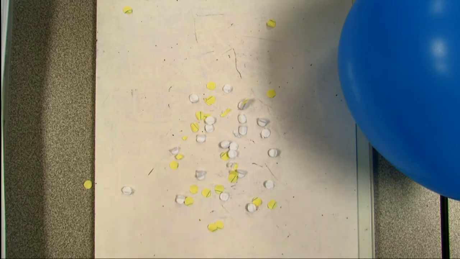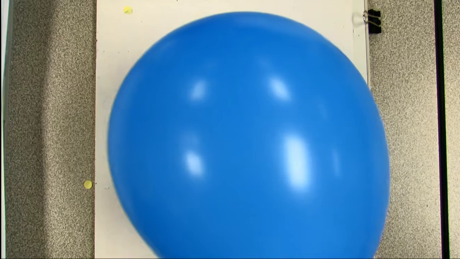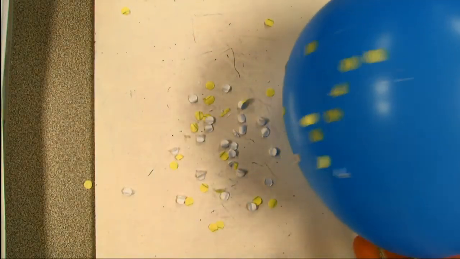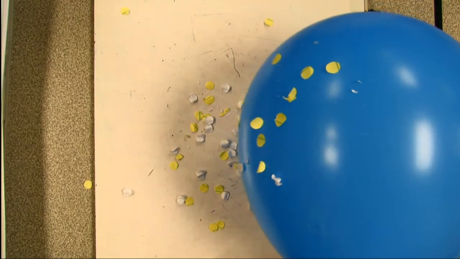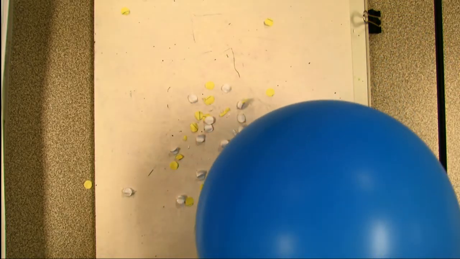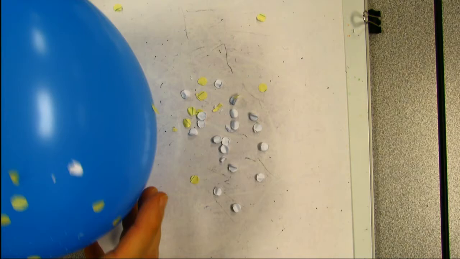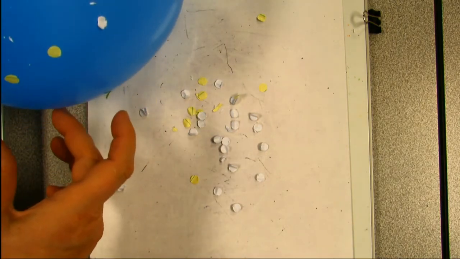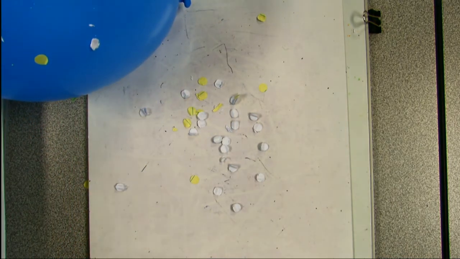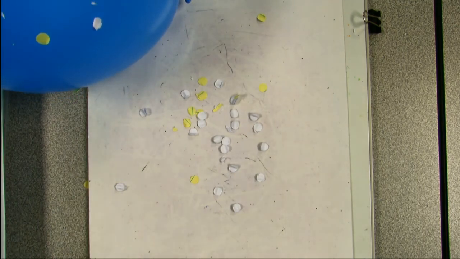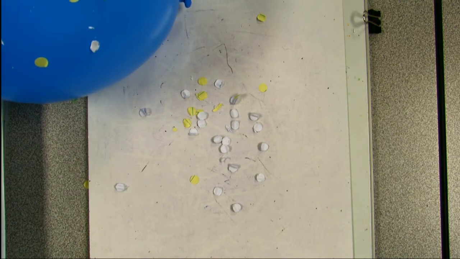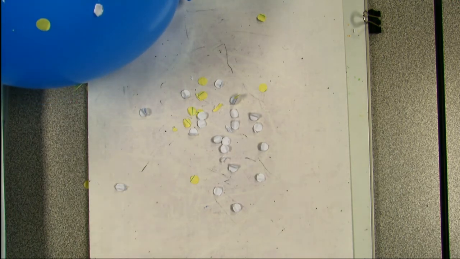So we better see if we can get this to work. Now did you guys just see what happened with my balloon? It moved away.